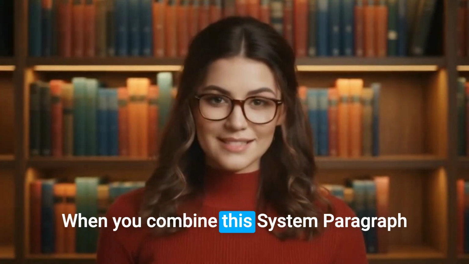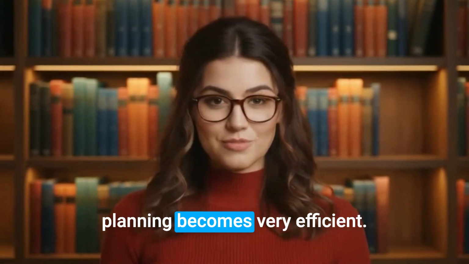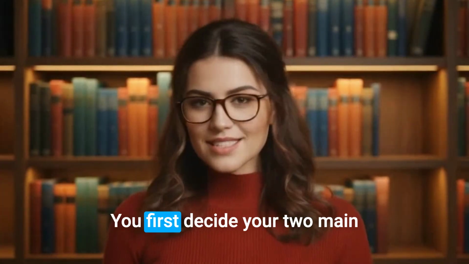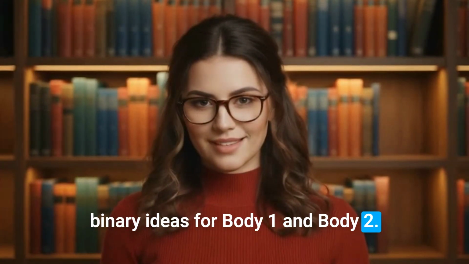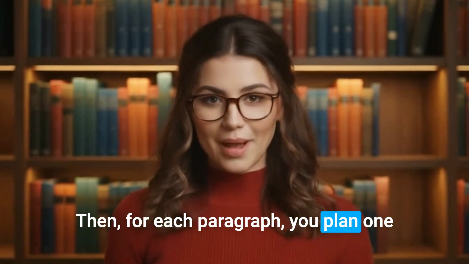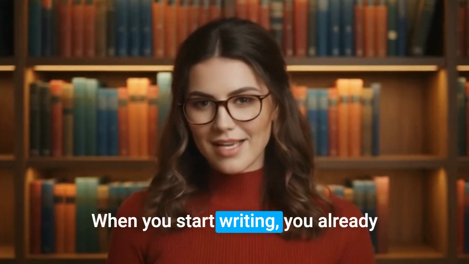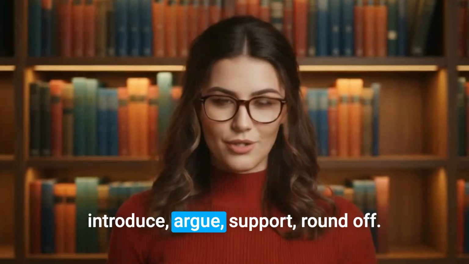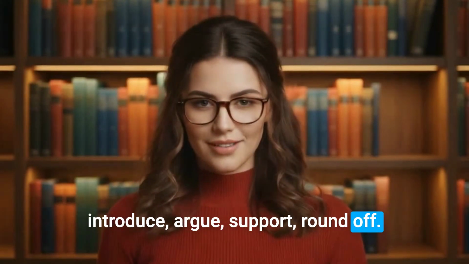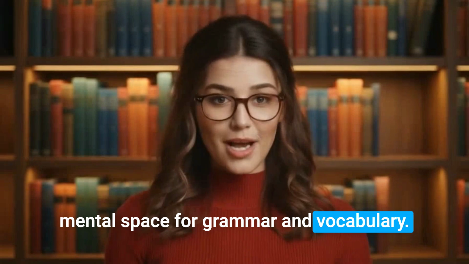When you combine this paragraph plan with your binary planning technique, planning becomes very efficient. You first decide your 2 main binary ideas for body 1 and body 2. Then for each paragraph, you plan 1 topic sentence and 2 arguments. When you start writing, you already know the job of every sentence. Introduce, argue, support, round off. This reduces stress and gives you more mental space for grammar and vocabulary.